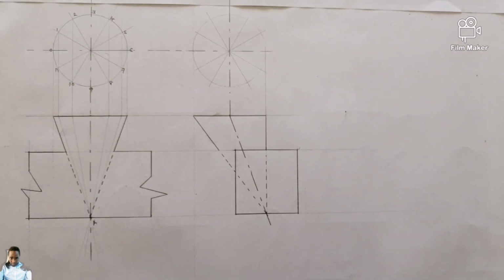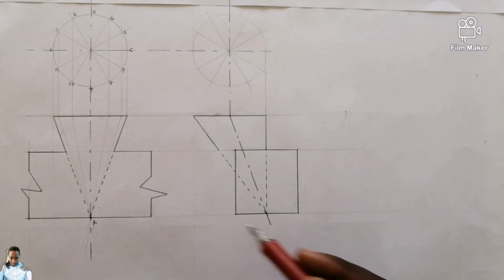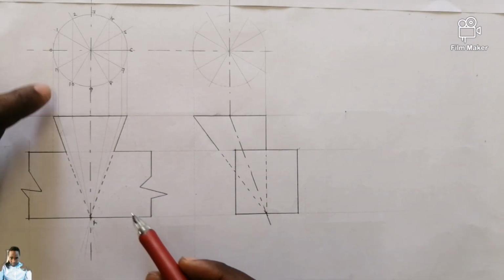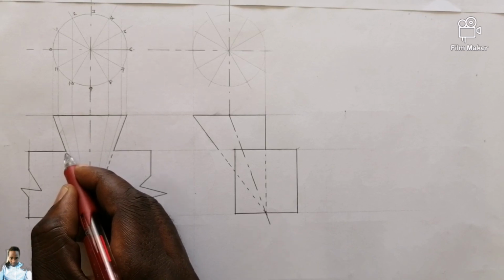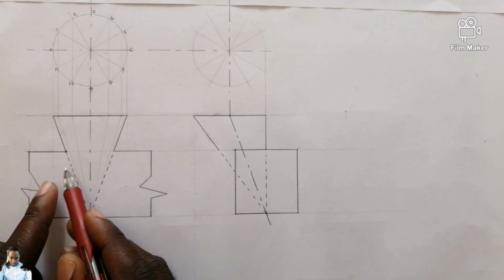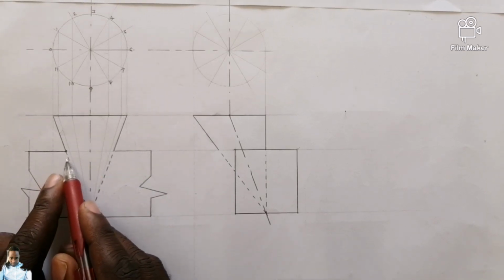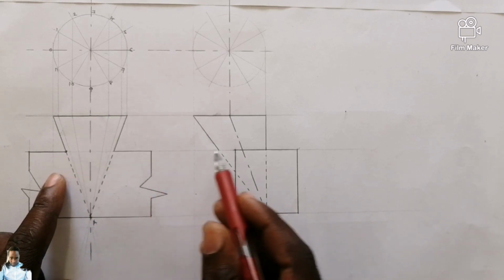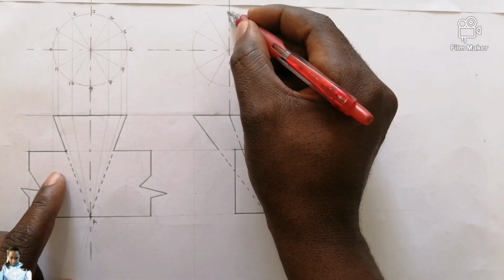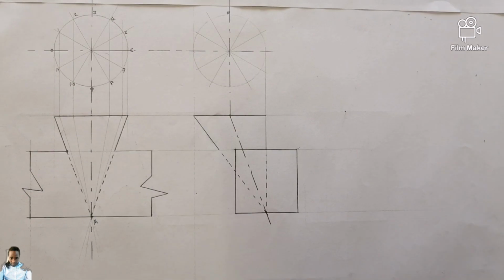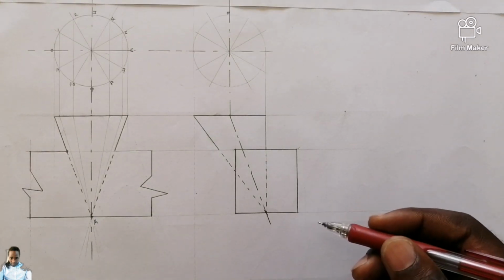Then after you're done with that, if this is my 0, which means the very first point is this one. So there it goes. I can say my 0 of the auxiliary left view is right there.